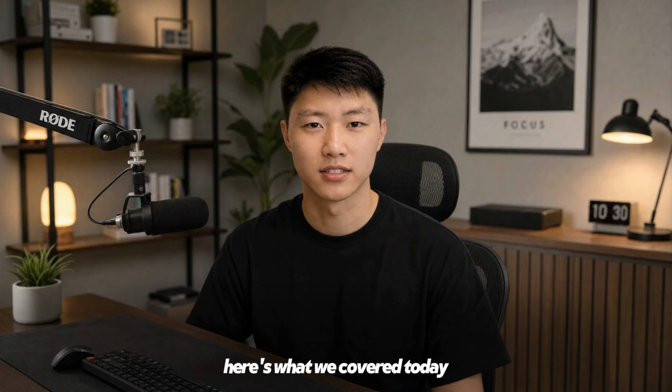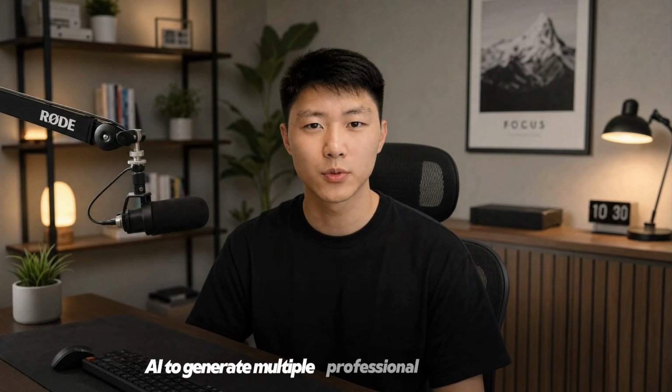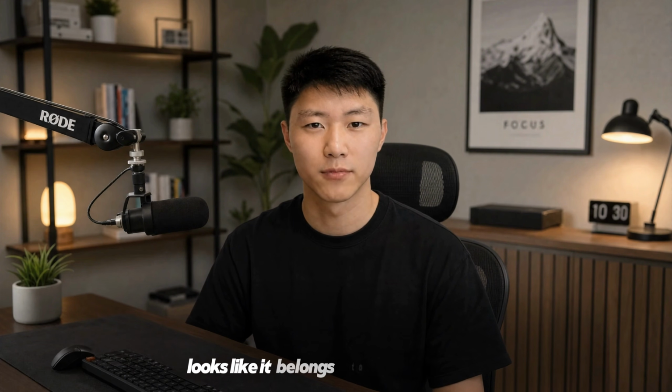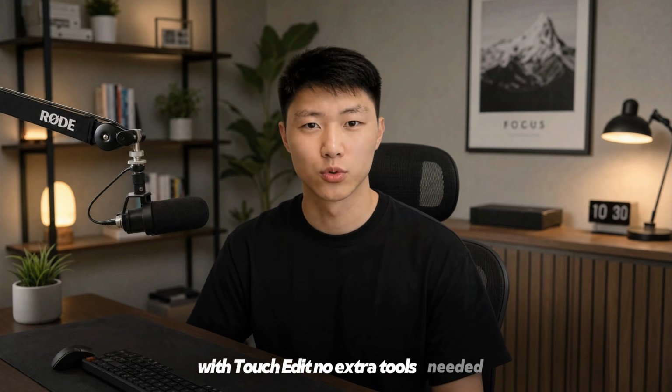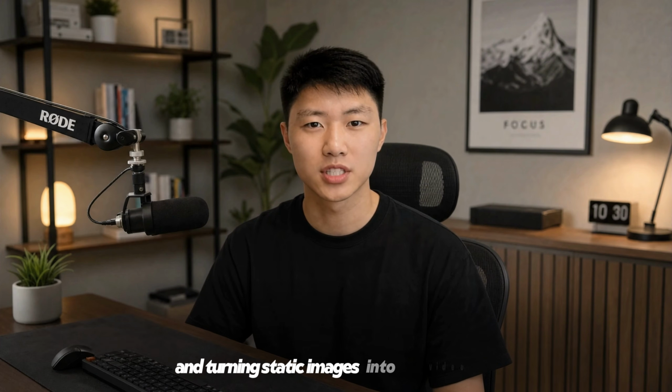Here's what we covered today. Starting from a raw phone photo and using Lovart's AI to generate multiple professional product images with consistent angles and lighting. Placing those products into lifestyle scenes for richer e-commerce listings. Building brand consistency with a brand kit so every visual you produce looks like it belongs to the same business. Editing text and images directly in the platform with Touch Edit, no extra tools needed. And turning static images into video content for social media and ads.